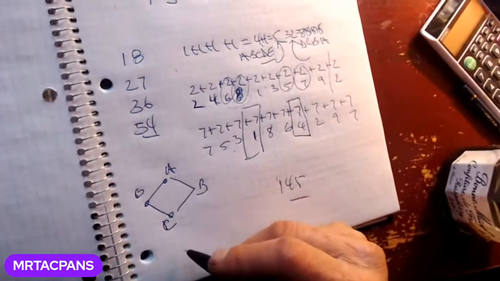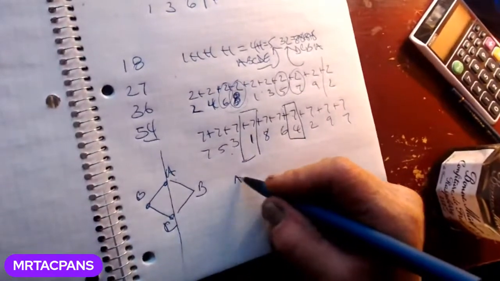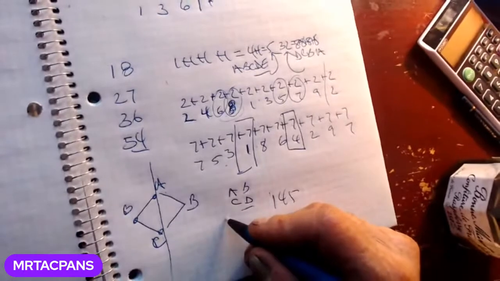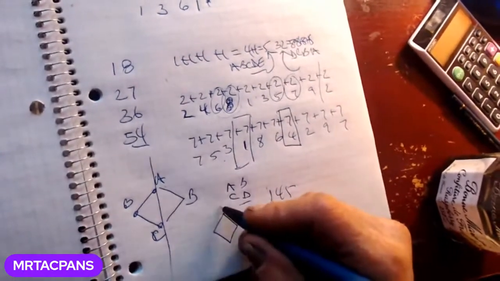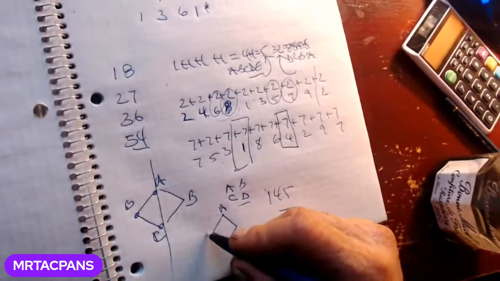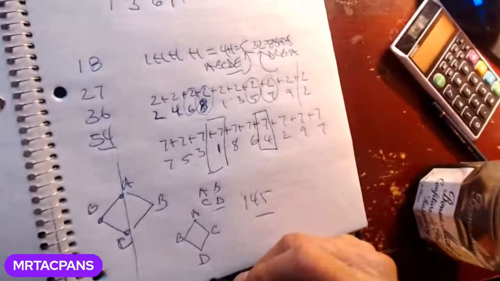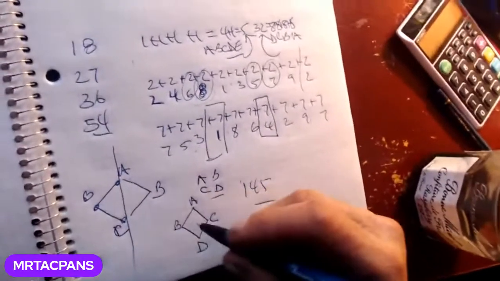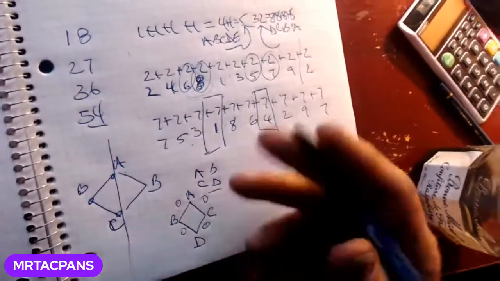A, B, C, A, B, C. A, B, C, D. I'm just trying to think which way we can do this. A, B, C, D. I'm not really sure which way I should be doing this, but in actuality, I'm still missing these areas to keep it square. You got to keep everything square.